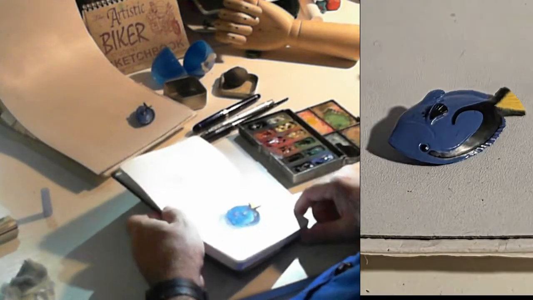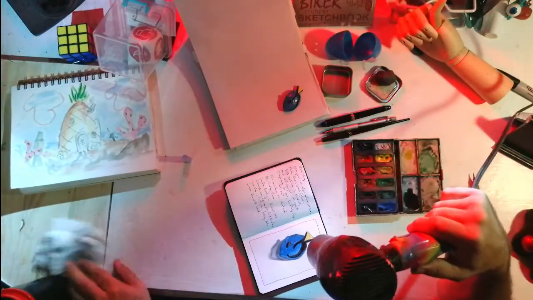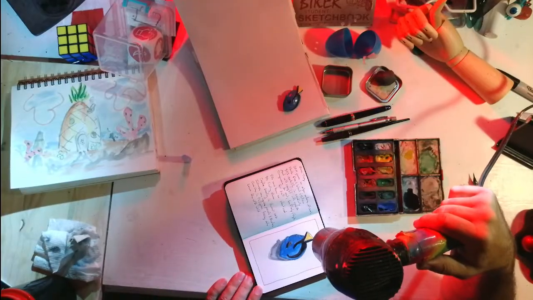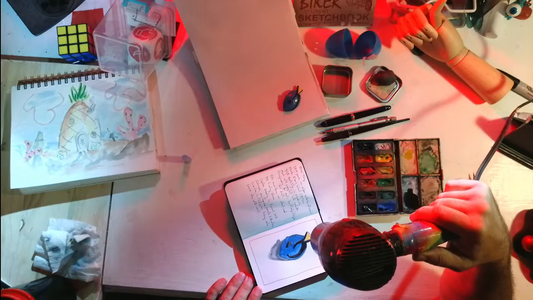We'll talk about that. Let me dry this real quick. What time is it? Oh my goodness, it's 5:53. Flappy. Yes, that's the technical term.